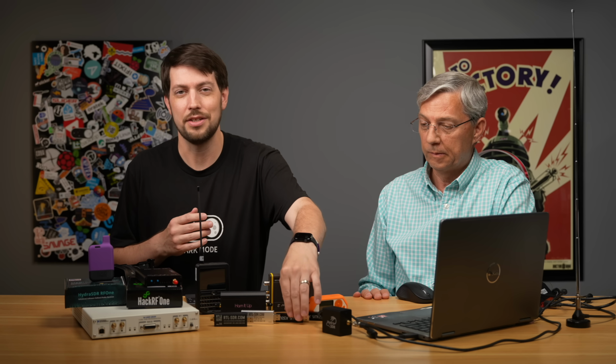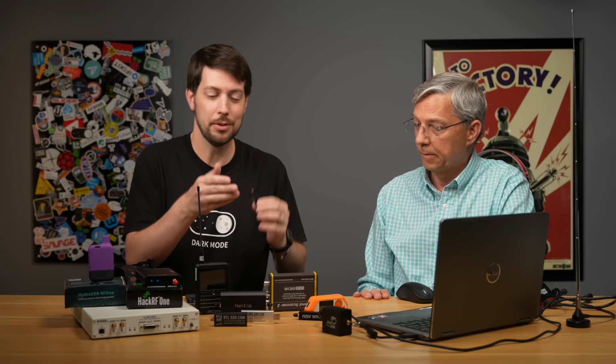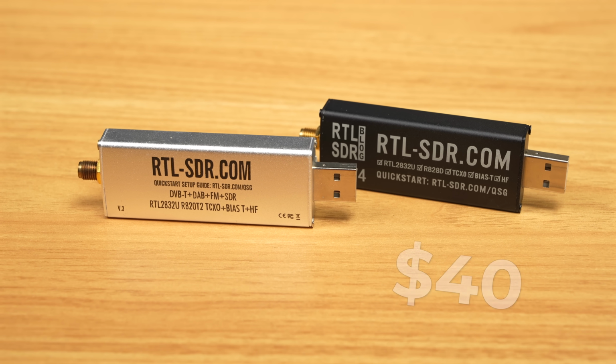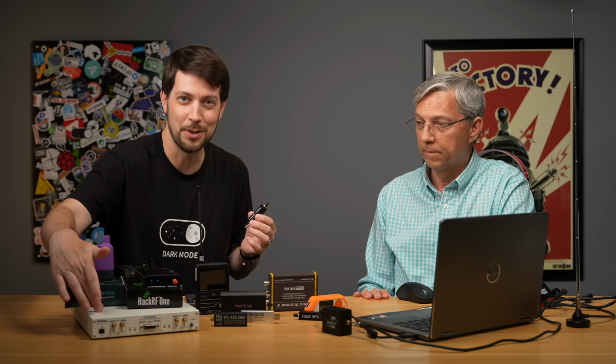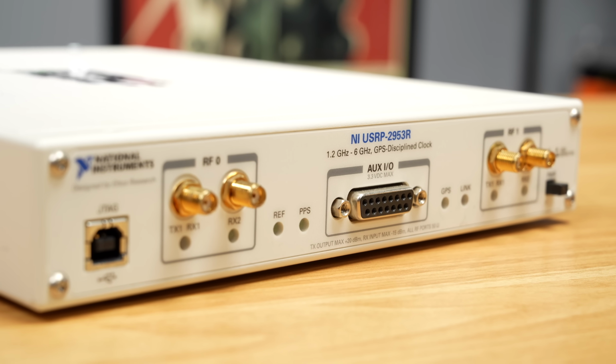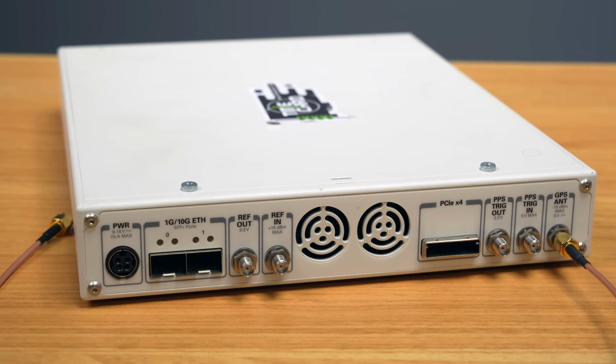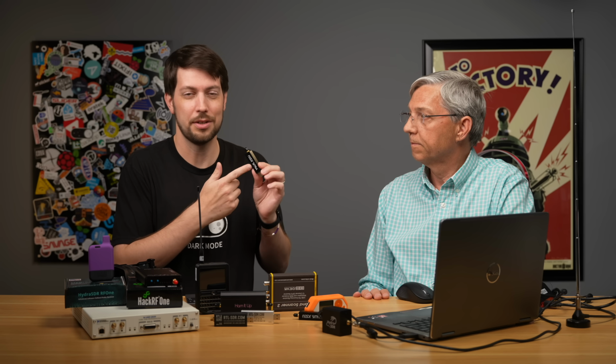My dad and I use a lot of cheap SDR dongles like this Nooelec or the RTL-SDR that starts around 40 bucks. But there are models like this one that costs thousands of dollars. Is that even necessary for the things we do? And how do you get started with one of the cheaper models?